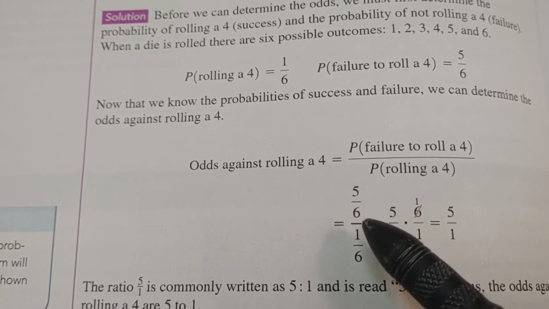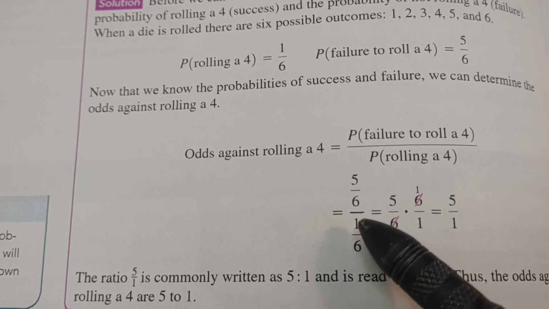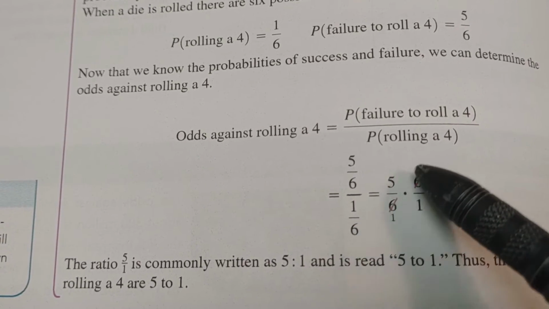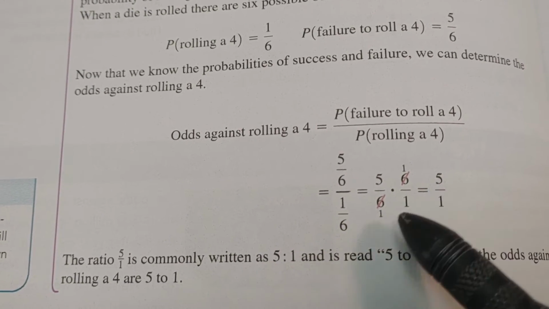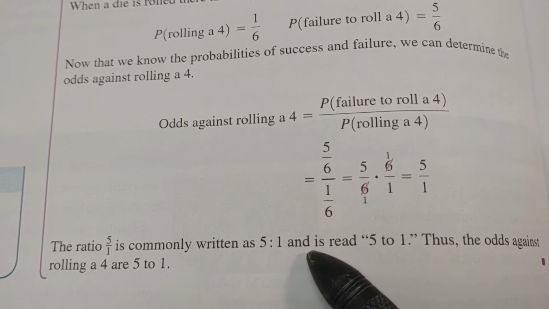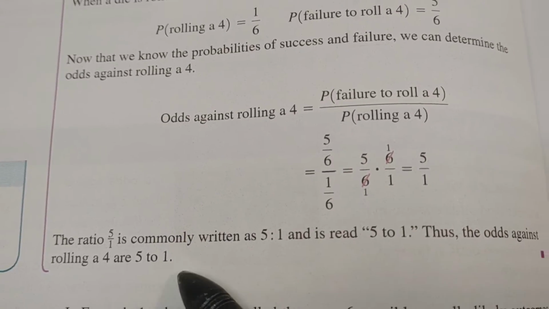So we take 5/6 and divide by 1/6, and when we divide fractions, we multiply by the reciprocal. So we go 5/6 times 6/1, the 6s cancel out, and we get 5. So the ratio is commonly written as 5 to 1. Thus, the odds against rolling a 4 are 5 to 1.